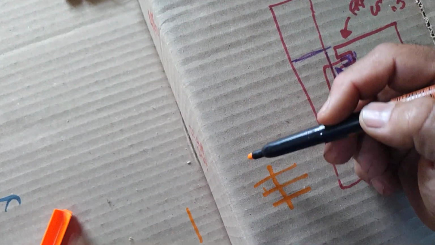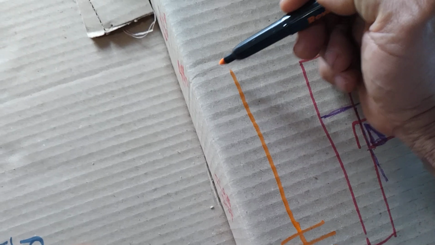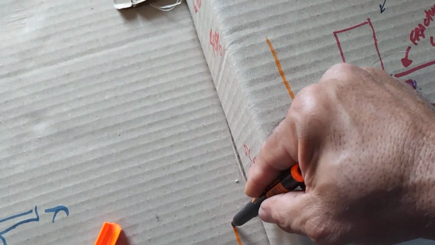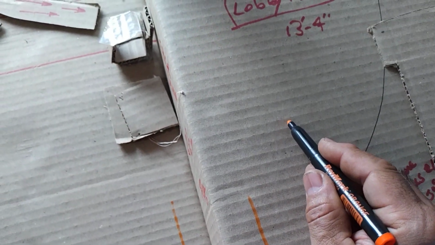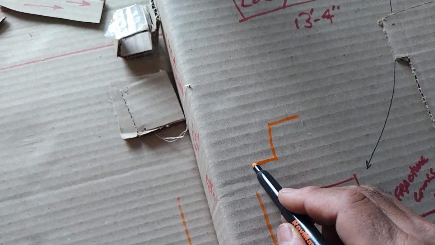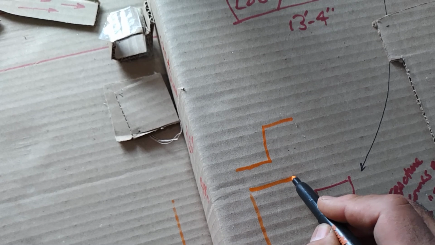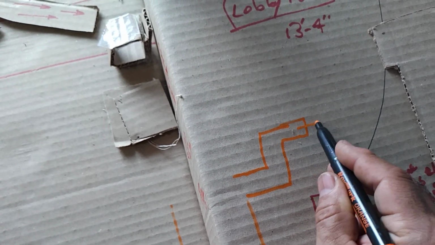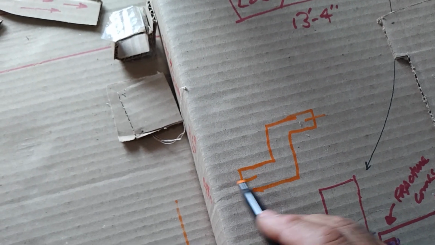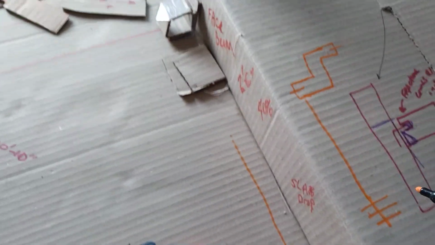So let me make it long. So let's do that one kind of long too. This would be the top view of this. So it's possible they could have done that. Okay?